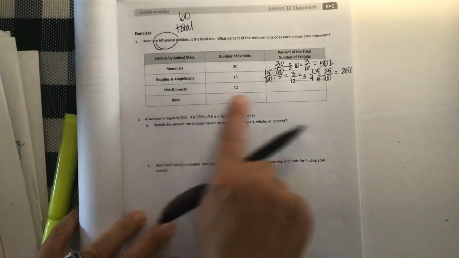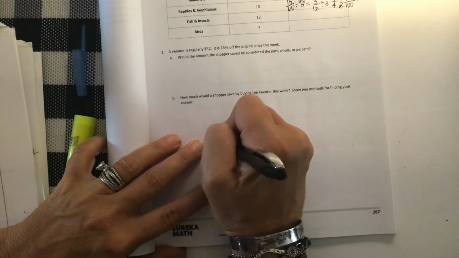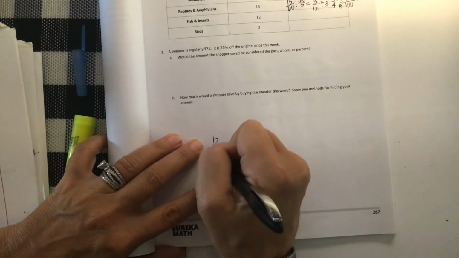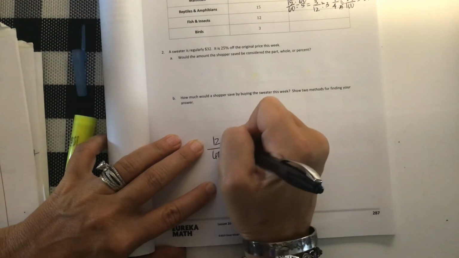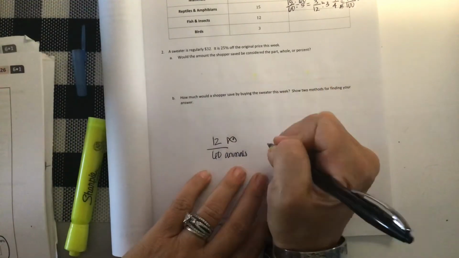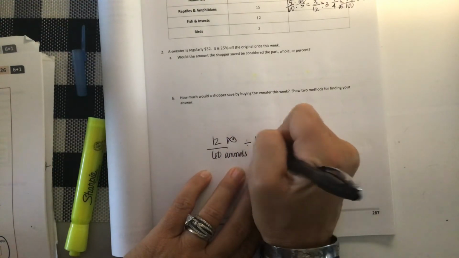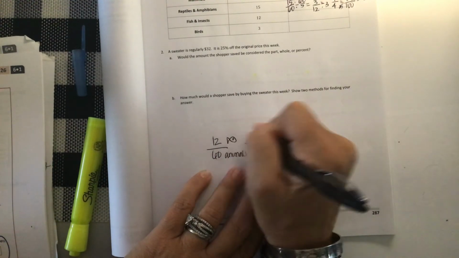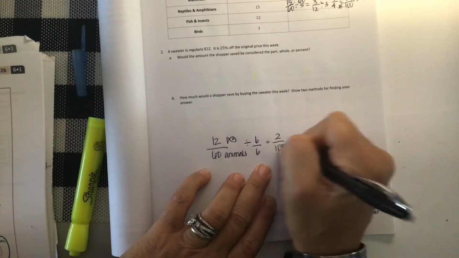All right, I'm going to write one a little bit larger down here. So we'll do the next one, 12. 12 fish and insects out of a total of 60 animals. We got some fishies. I'll draw a little fish. Okay. And we're going to simplify. Divide by 6 on top and bottom. 12 divided by 6 is 2. 60 divided by 6 is 10.